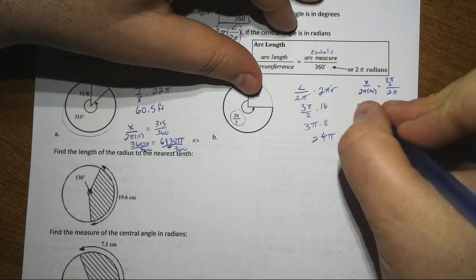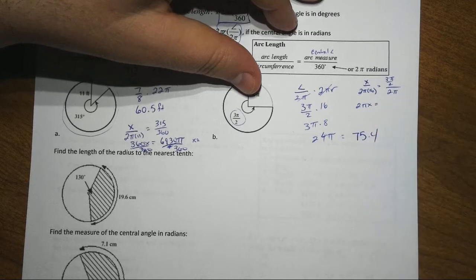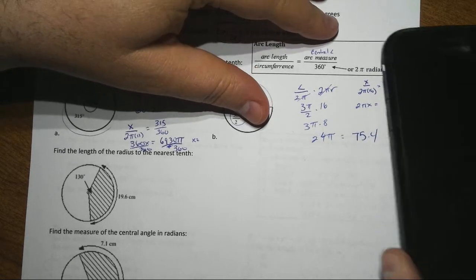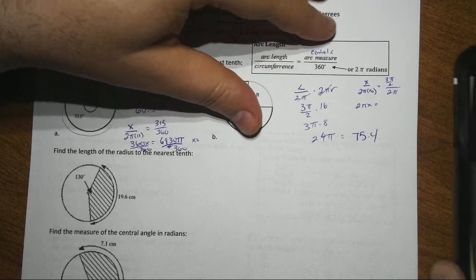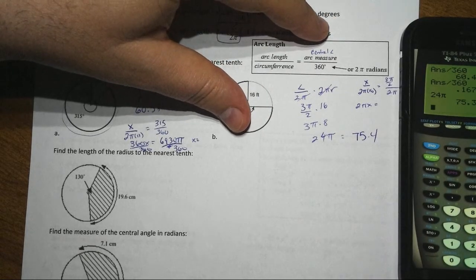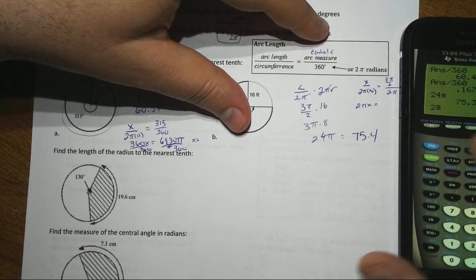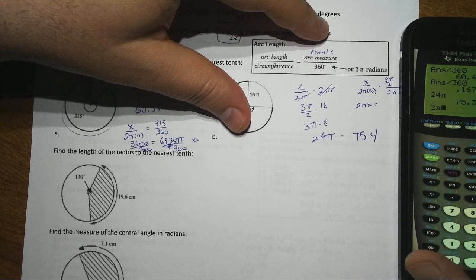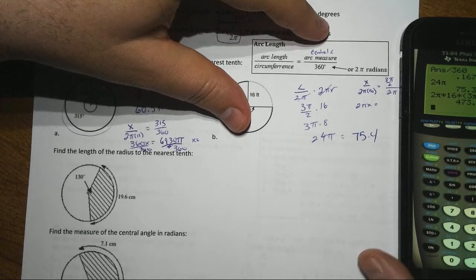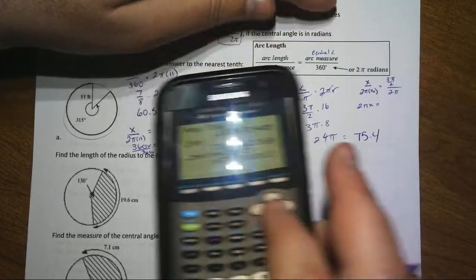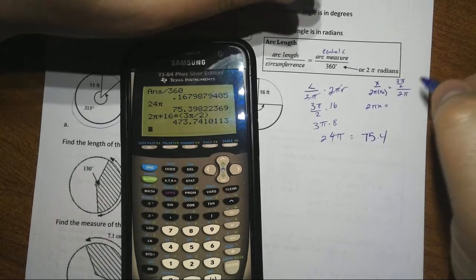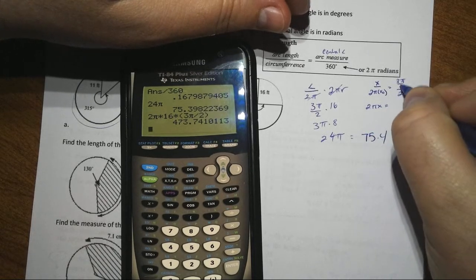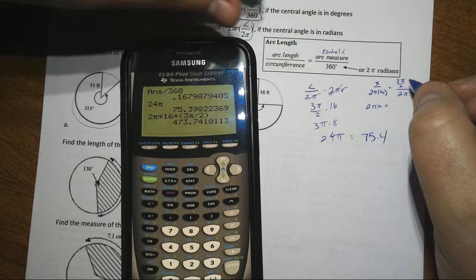Cross multiply, we get 2 pi times x, and we can do a few things here. 2 pi times 16 times 3 pi over 2. We're going to get this crazy decimal. And then this is how it's going to work out. It's actually got a pi squared in it, which is weird, right? It's 2 times 16 times 3 over 2, and then the 2 pi's give us pi squared.